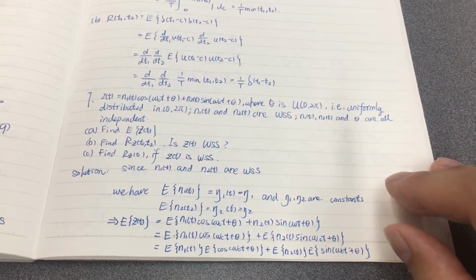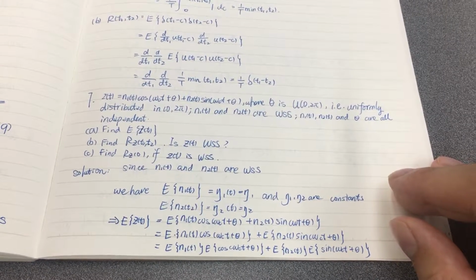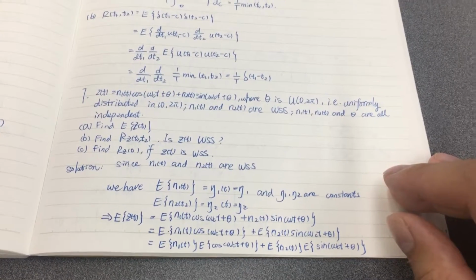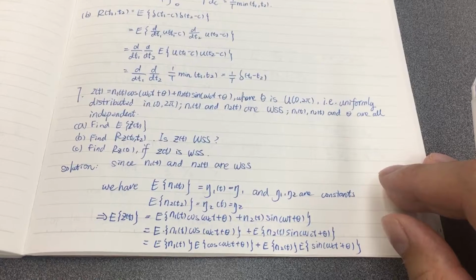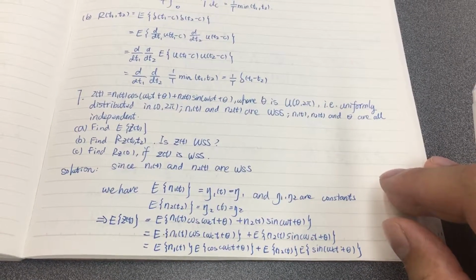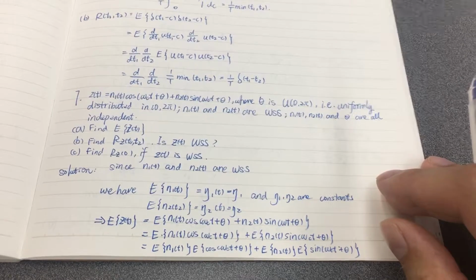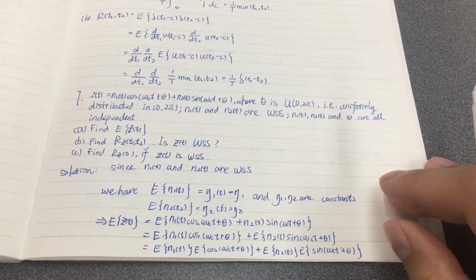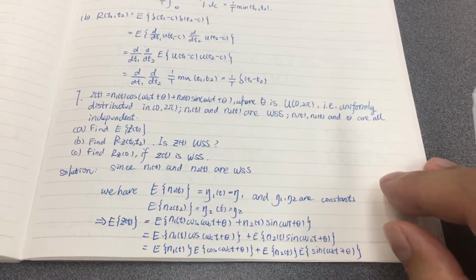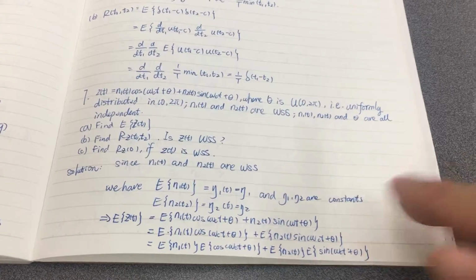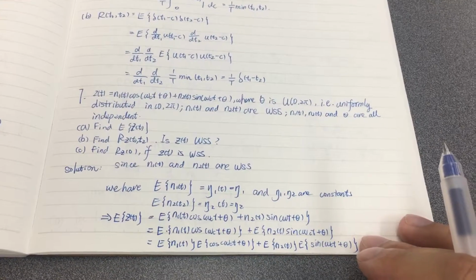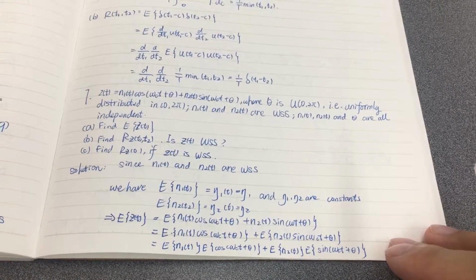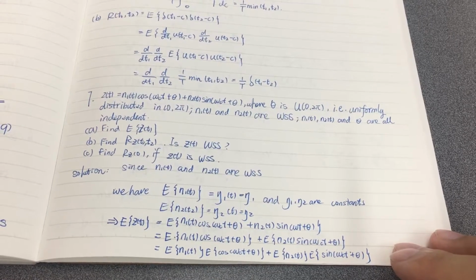In the question we are asked about Z(t), which is equal to N1(t) times cosine(omega_c t plus theta) plus N2(t) times sine(omega_c t plus theta), where theta is uniformly distributed on the interval from 0 to 2 pi, N1(t) and N2(t) are WSS, and N1(t), N2(t) and theta are all independent.